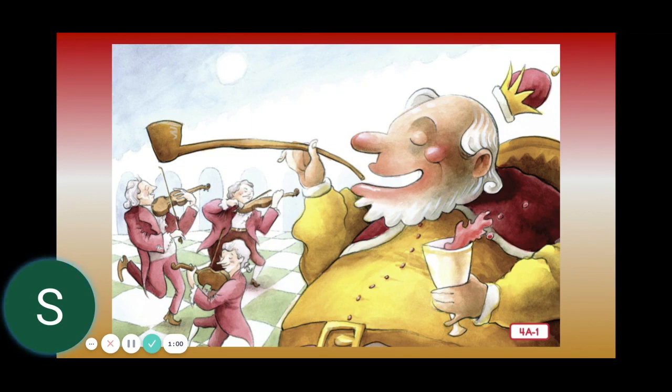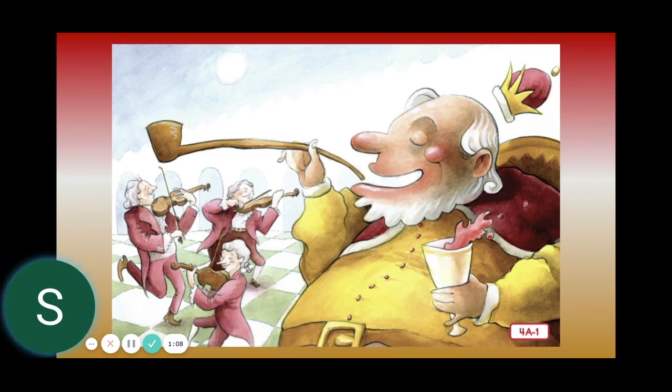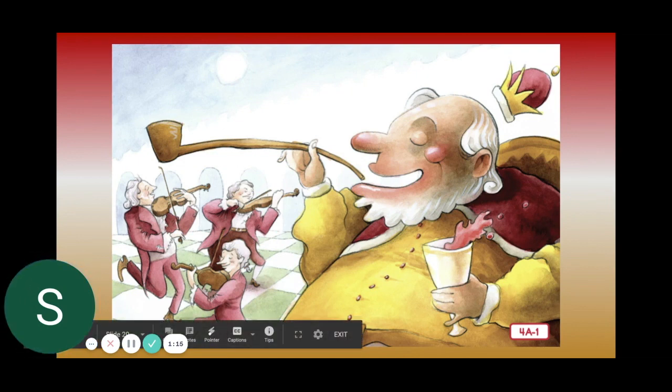Friends, a bowl is a large cup or goblet that you can drink from, that we see right here, that he's drinking from. So he called for his cup and he called for his bowl and he called for his fiddlers three. Friends, fiddlers are people who play a fiddle or a violin. So we see three fiddlers, fiddlers three, playing the fiddles and violin right over here.